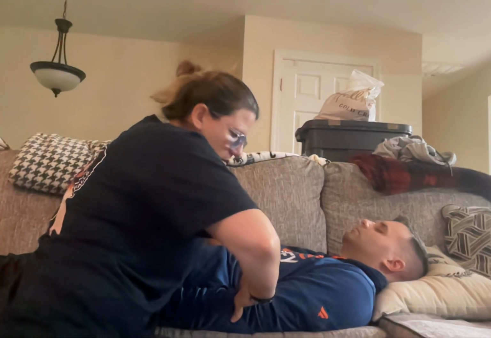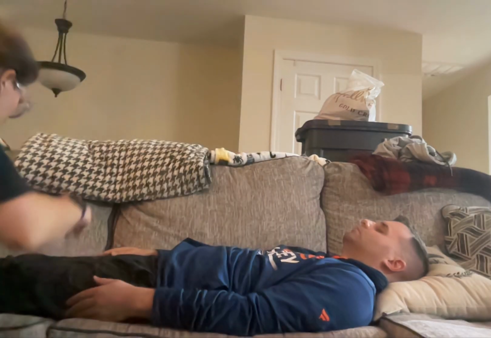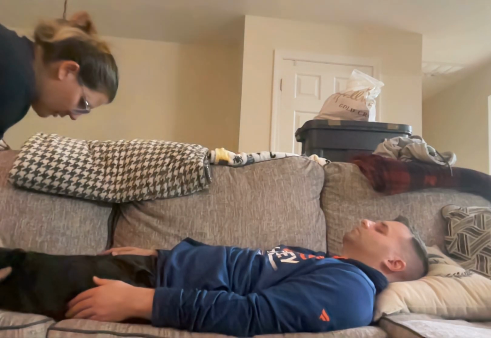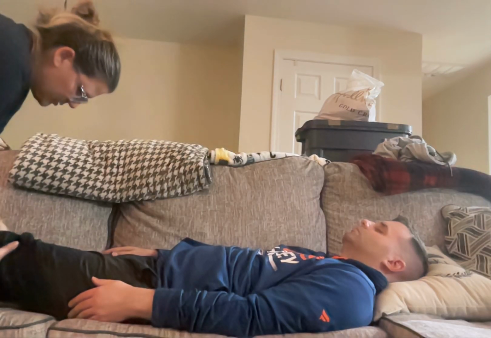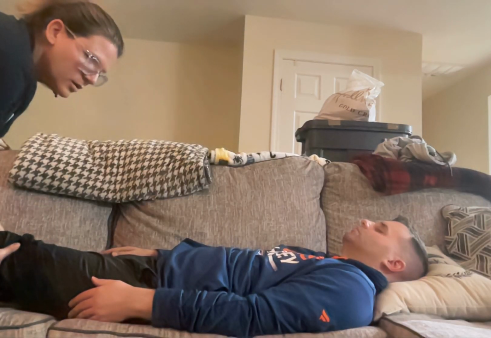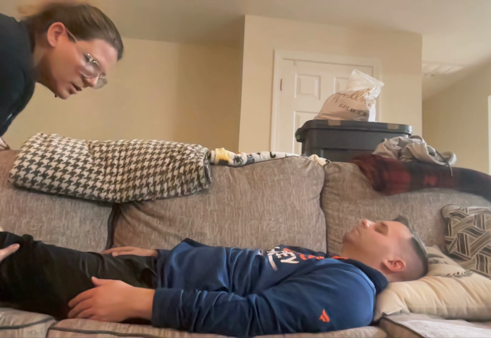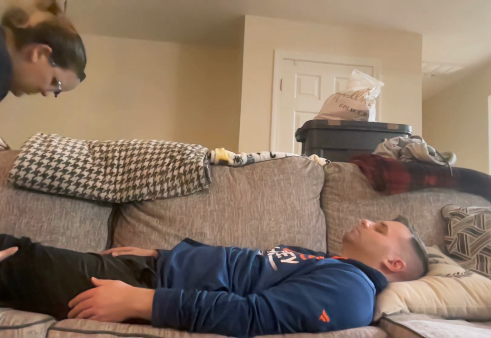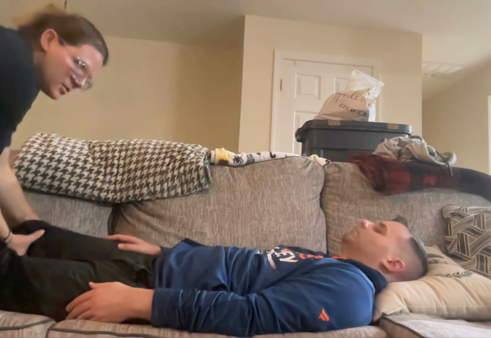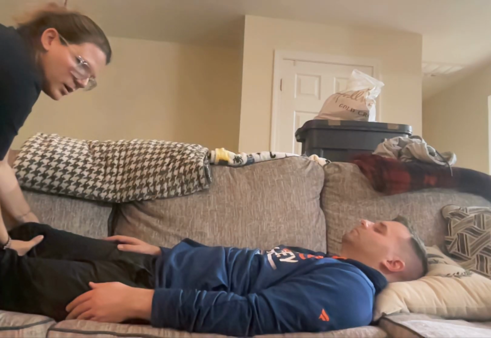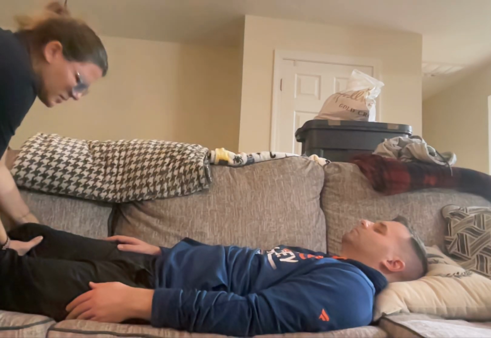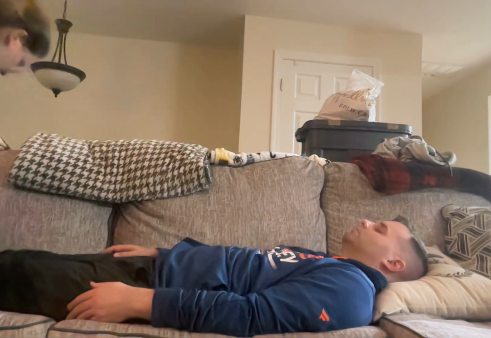His brachial pulses are also a +2. Popliteal. So this is a 2+. And this one is a 2+ as well.